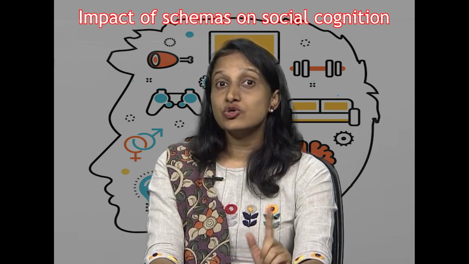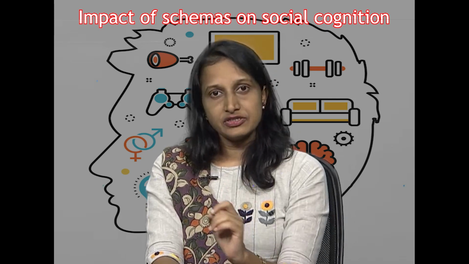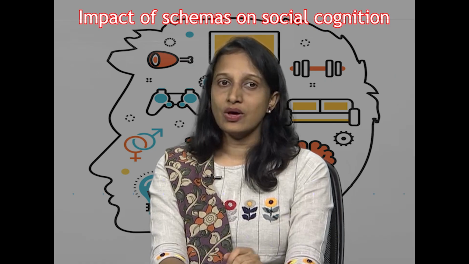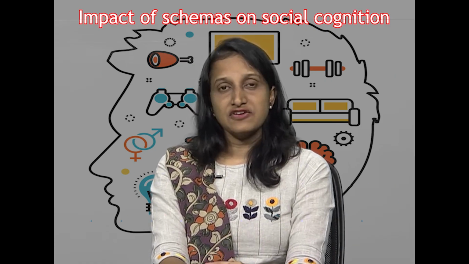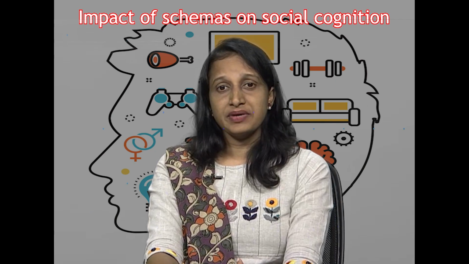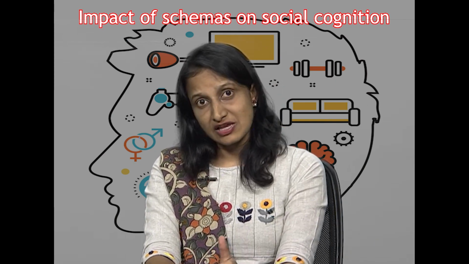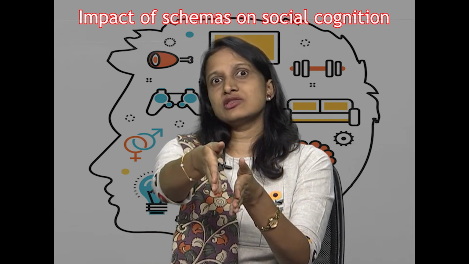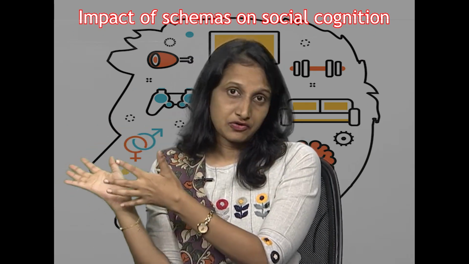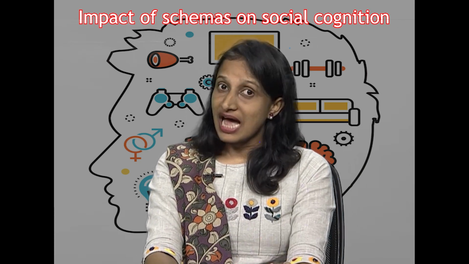Okay. So, now let us go to the second one, that is encoding. It refers to matching one's existing schema with the incoming information. Once schemas are formed, information consistent with them is easier to encode rather than inconsistent information. However, it has been shown that inconsistent information is sometimes more readily noticed and encoded. In fact, such inconsistent information is so unexpected that it forces our attention. For example, I am going on a road and watching the vehicles which are going, and suddenly another vehicle comes from the next side which I didn't expect. I have to shift my attention there too. So that is all about encoding.